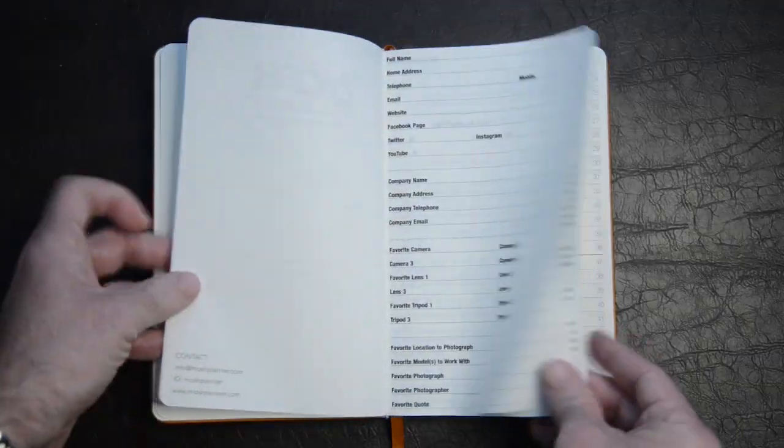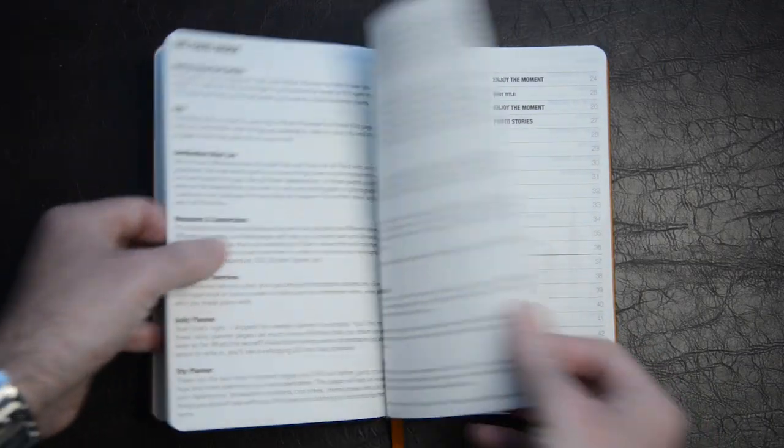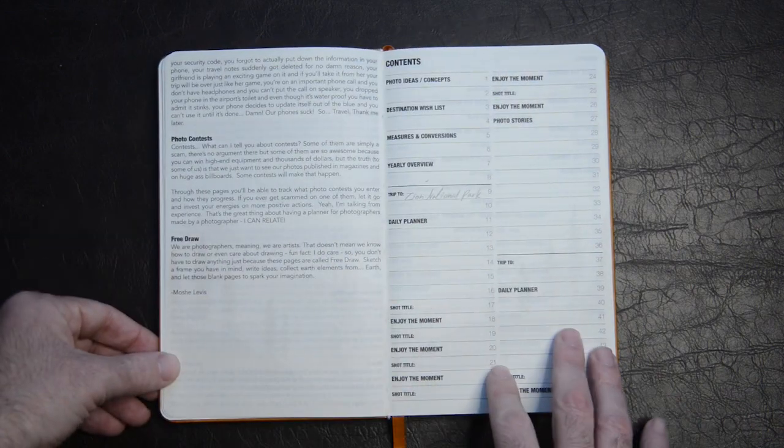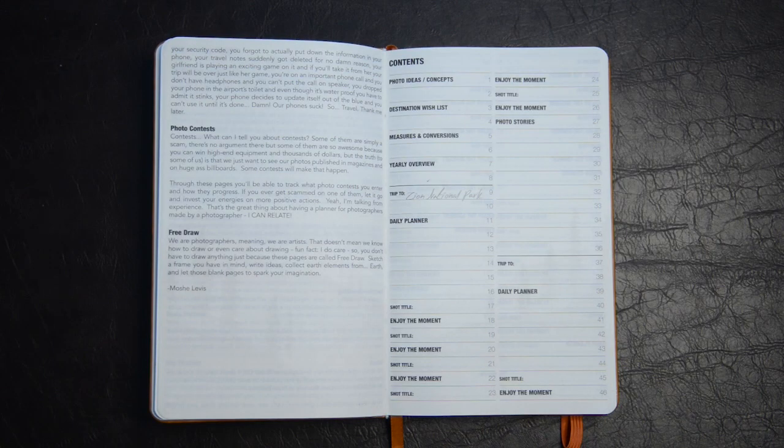Who knows? I'm going to skip the first pages, which are My Info, Introduction, and the pages inside, because we want to focus on the more important pages right now and start taking action. If you already purchased Mosh Planner, please go ahead and turn to the contents page.